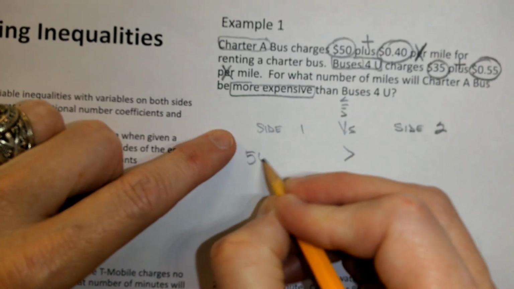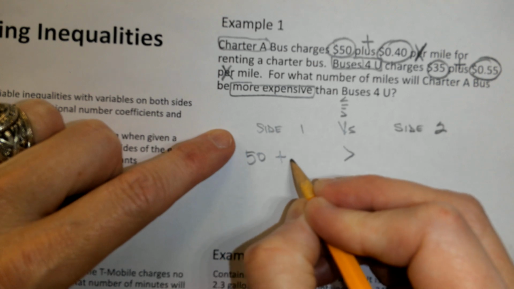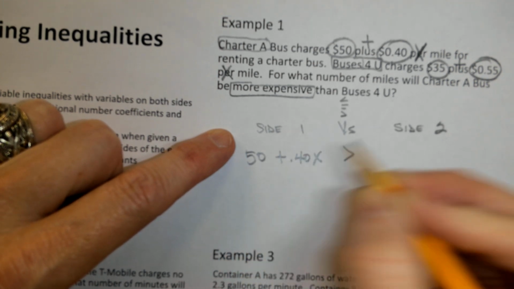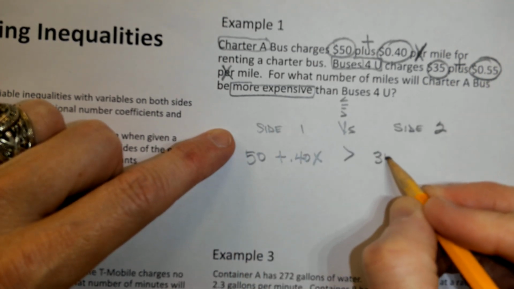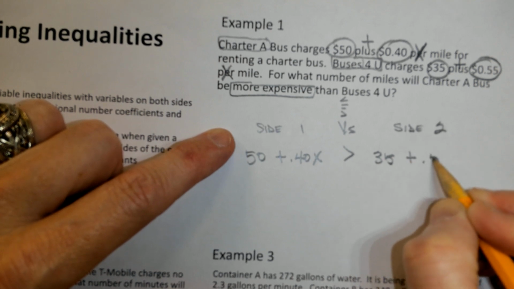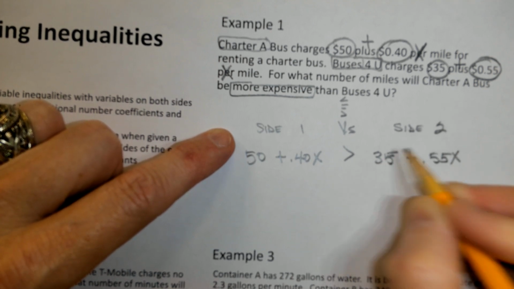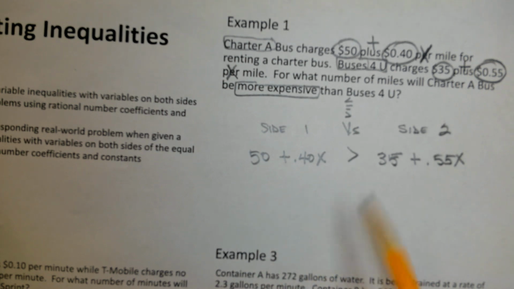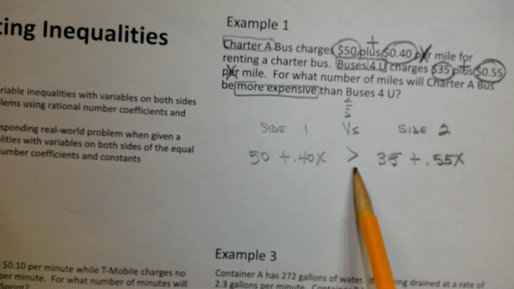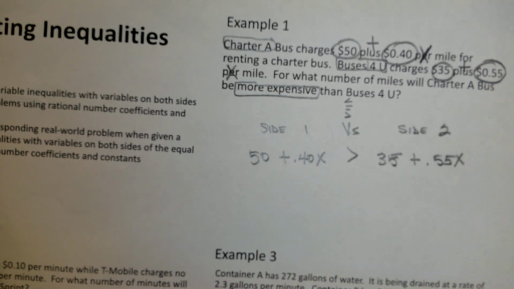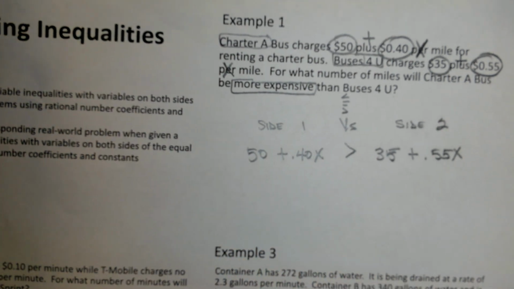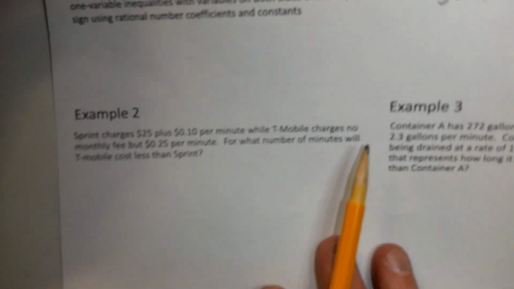I'm going to scribe that out here. 50 plus 0.40x and 35 plus 0.55x. Okay? So for these, when you have the less than or greater than, this year you do not have to solve it. You just have to write it. You just have to model from the words, decode it into an equation. Let's look at example 2.